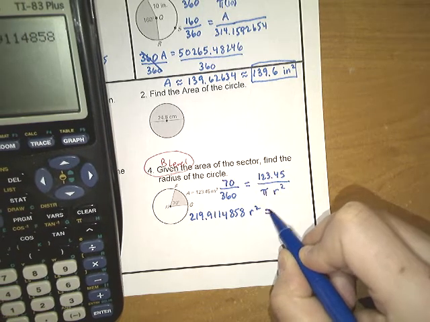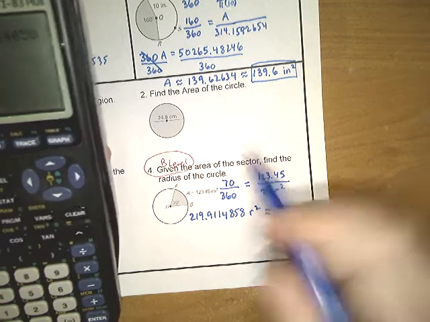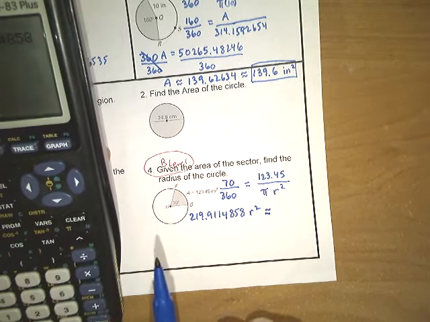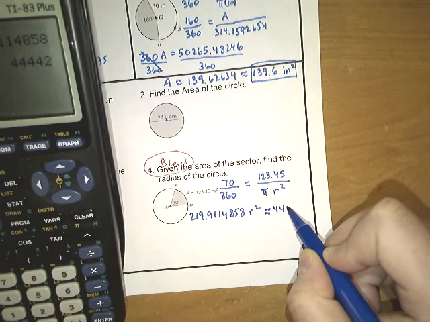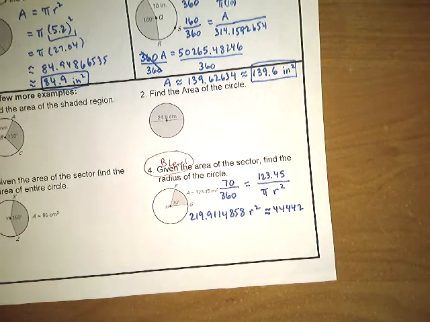Then, multiplying this way, 360 times 123.45 gives me 44,442. A lot of fours in there. I've had a little confusion with the fours. Okay. 44,442, as they say in Boston.